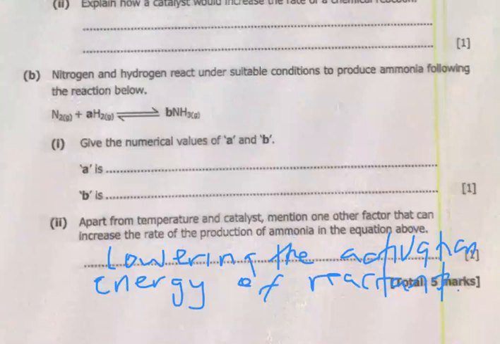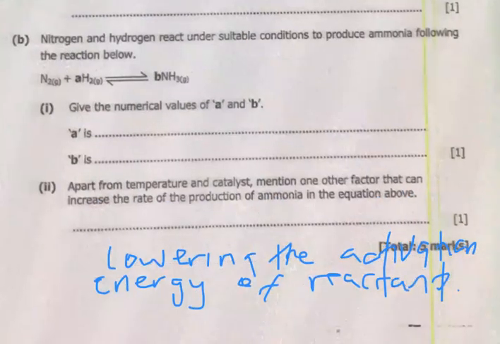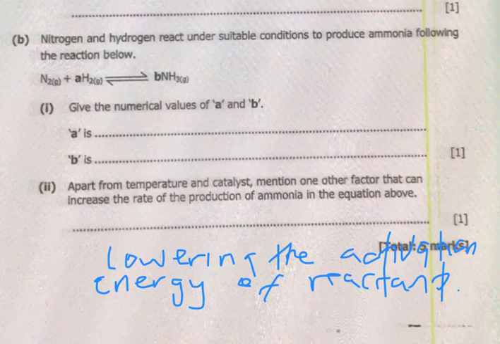Now we go to what we're learning today. What we're learning today is the Haber process. Very soon you'll come and learn the contact process and how all that is done.